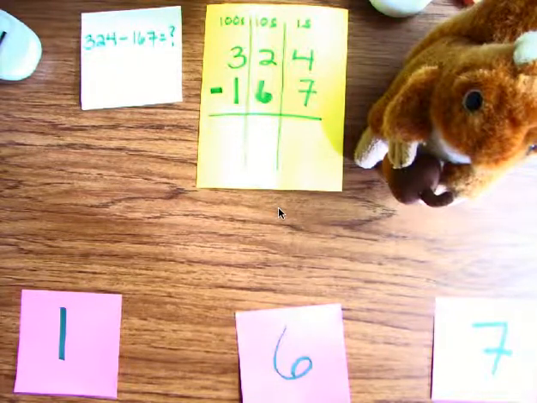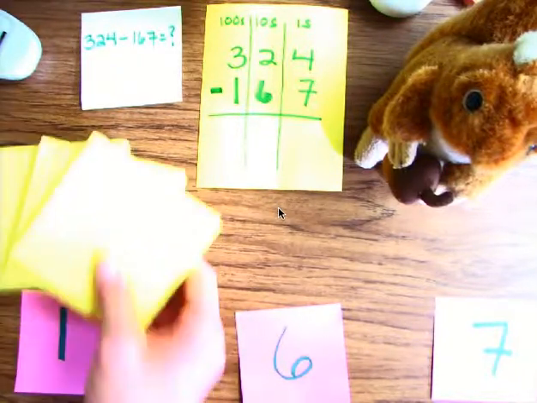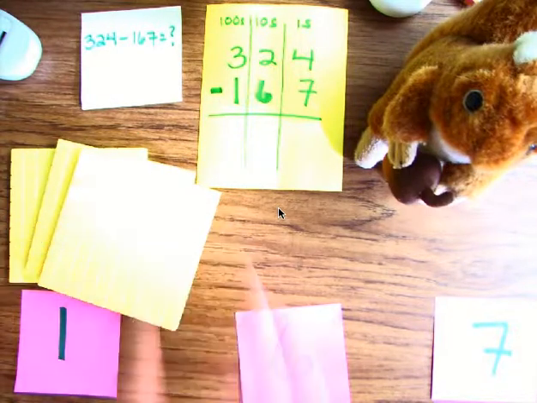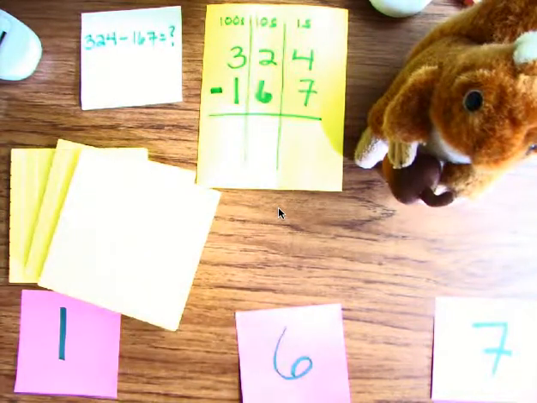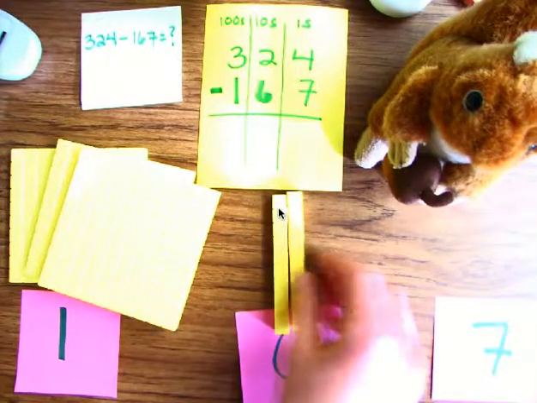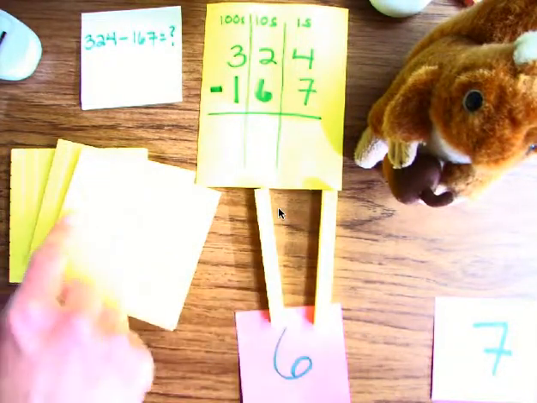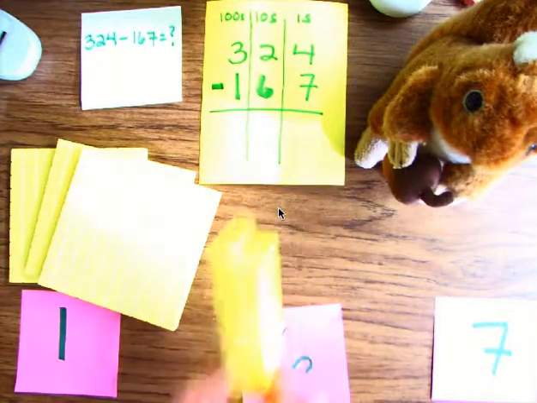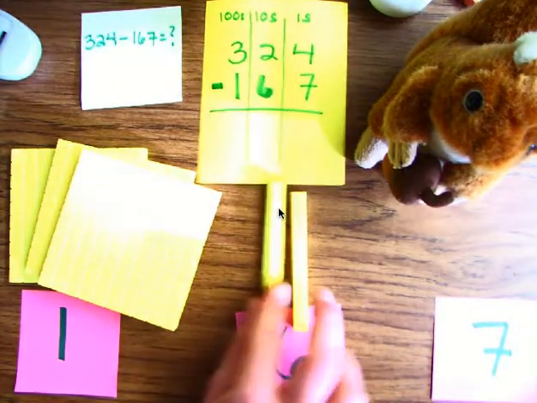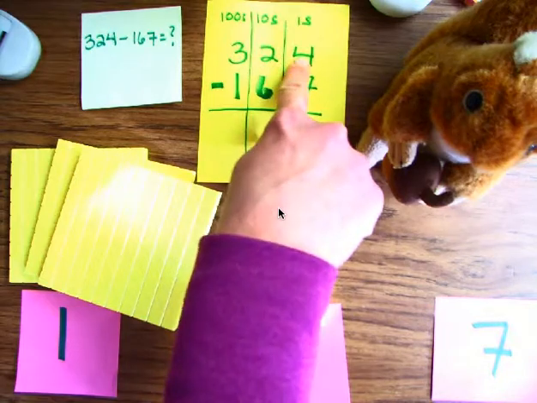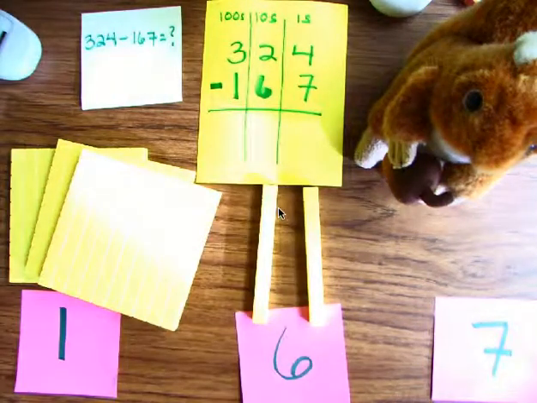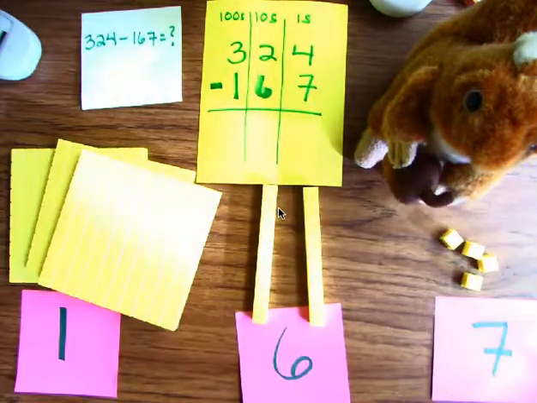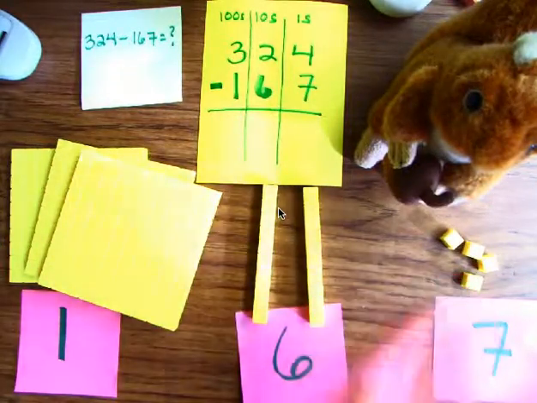So my big number is 300, so 1, 2, 3, 300. And 20, so I need 2 French fries. So 300 or 3 hundreds, 2 tens or 20, and then my other number is 4, so I need 4 little ice cubes. There we go. So I've modeled the number 324.